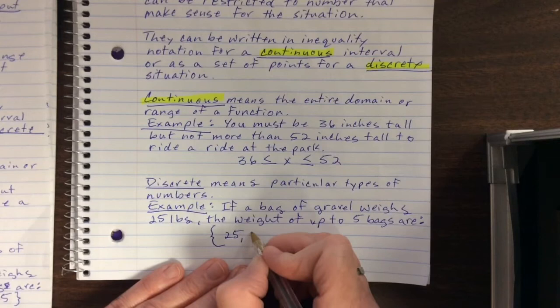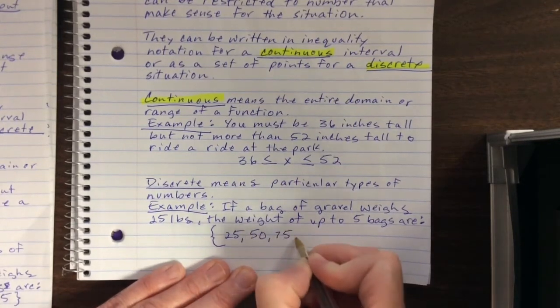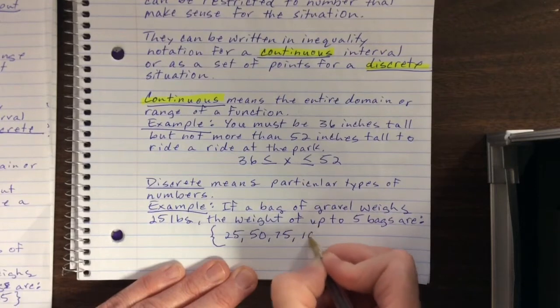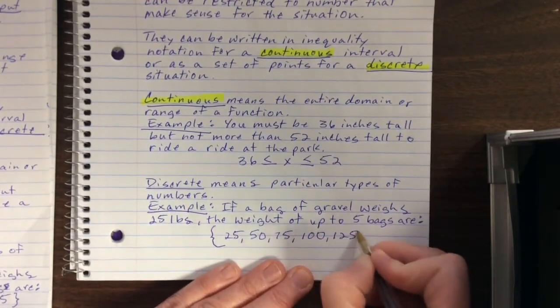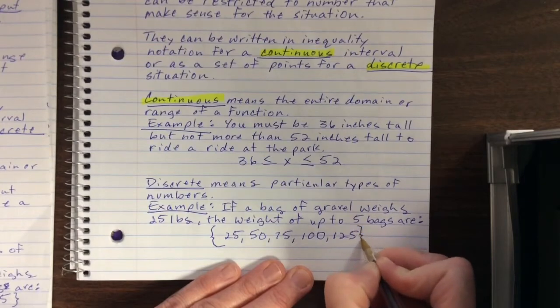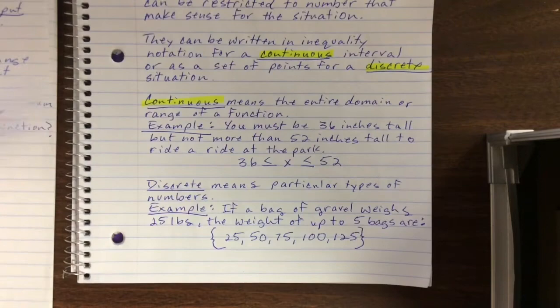If you have another bag, it would be a total of 50. Another bag would be 75. One more bag would be 100, and the fifth bag would total a weight of 125. So those are specific numbers.